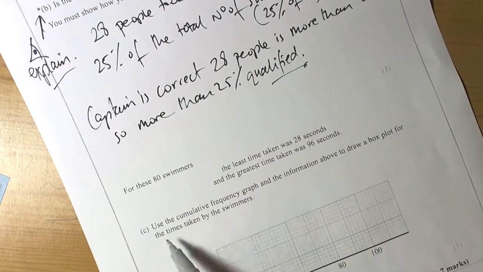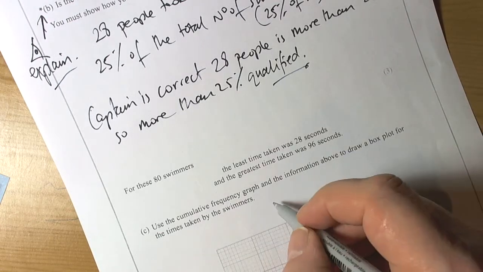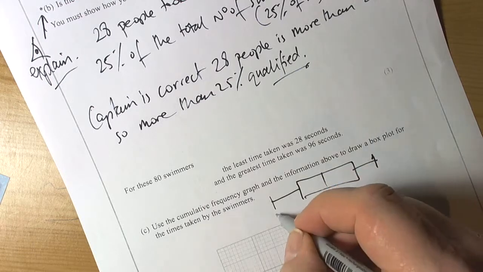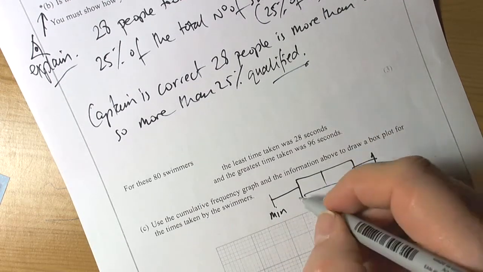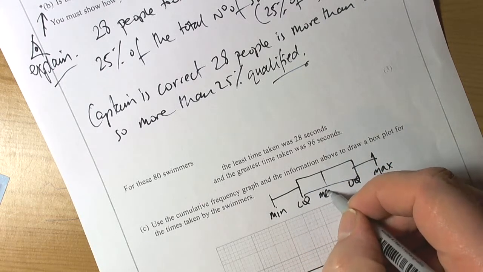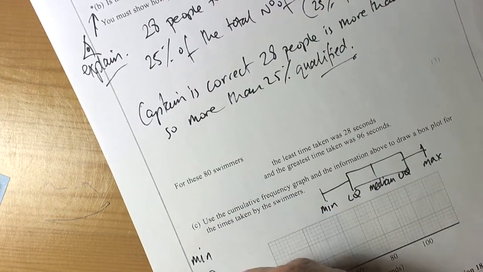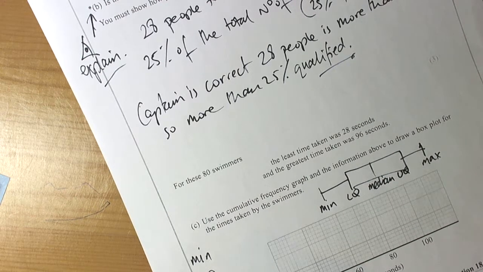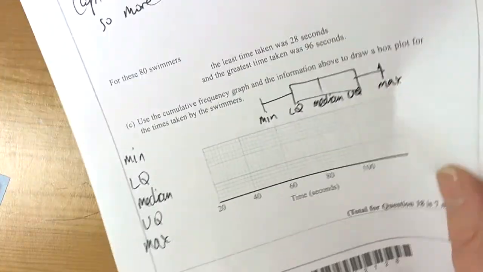The next part of the question is asking us to draw a box plot. We've got to use a cumulative frequency graph. So what we need to remember about a box plot is we need 5 values. We need the minimum, we need the maximum, we need the lower quartile value, we need the upper quartile value, and we need the median. So the min, lower quartile, the median, the upper quartile, and the maximum. So we need those 5 values.